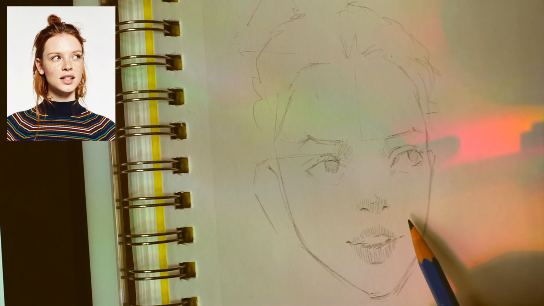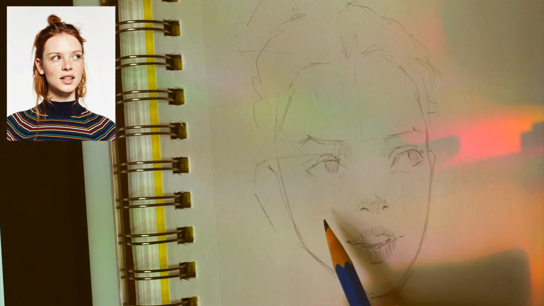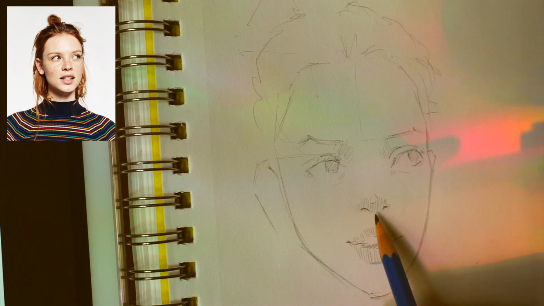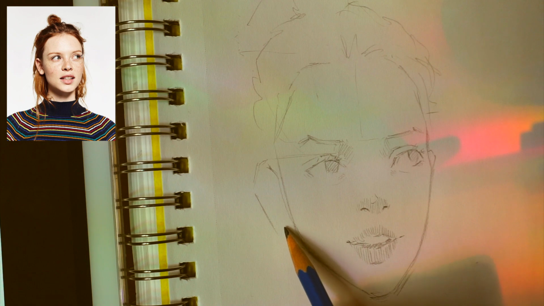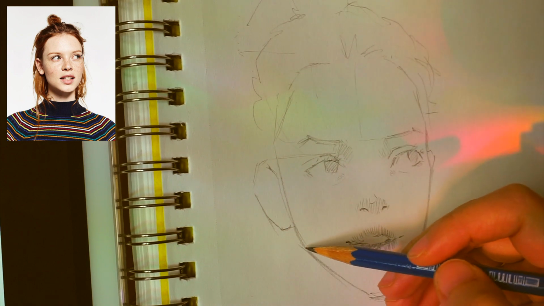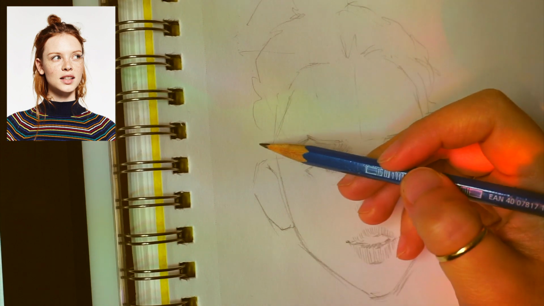And then you'll see the ear stops or ends kind of towards the end of the nose. So just want to measure those.